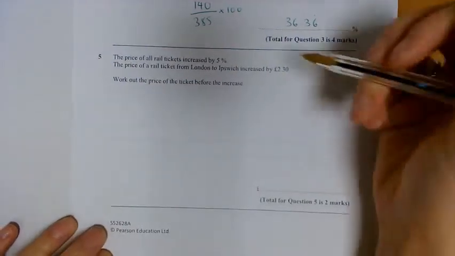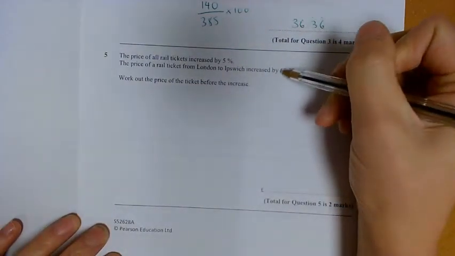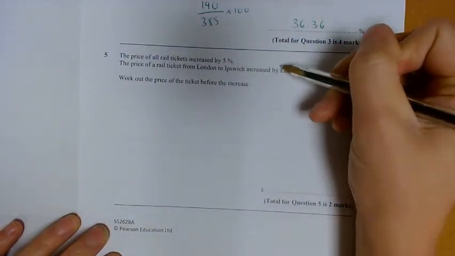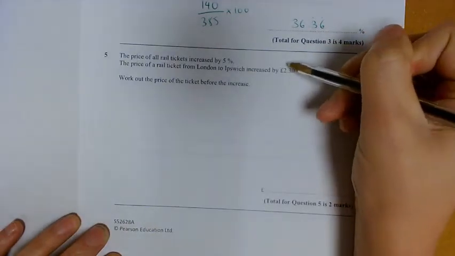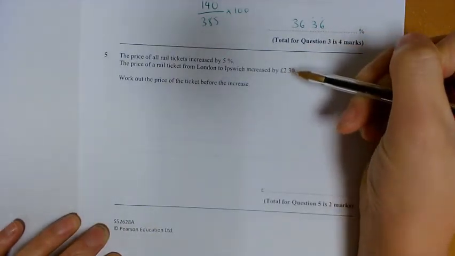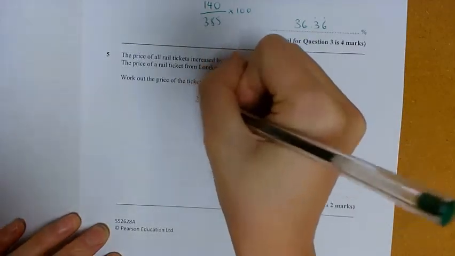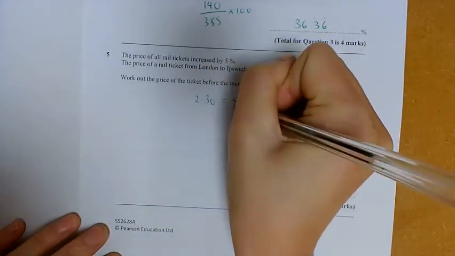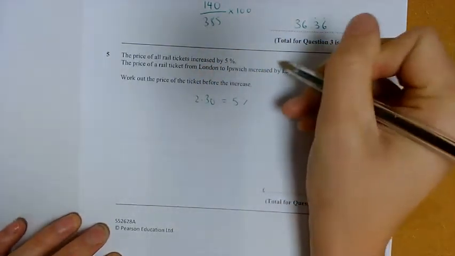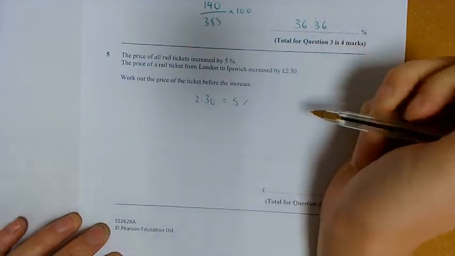Our first job is to work out what percentage we are being given. And hopefully we can recognise that this is the increase. So this is the 5%. Now, your first mark is just for linking that. So if you were to write £2.30 equals 5%, that is going to get you a mark, okay? To recognise that that is not 100%, it's 5%.